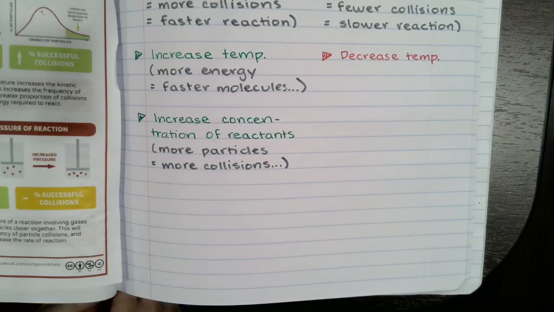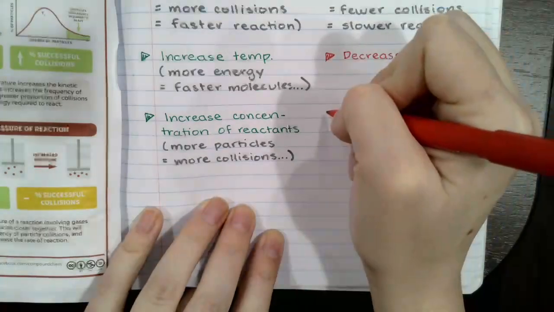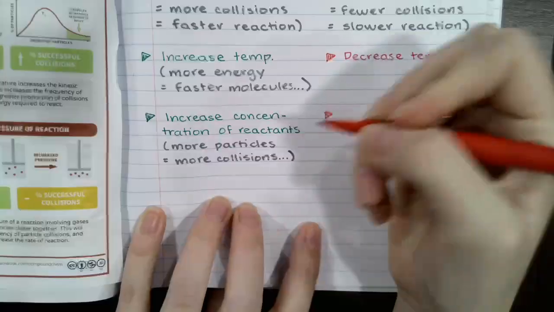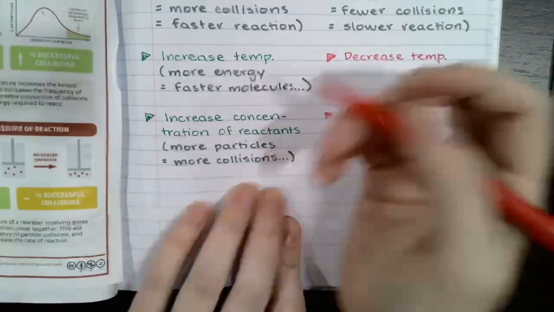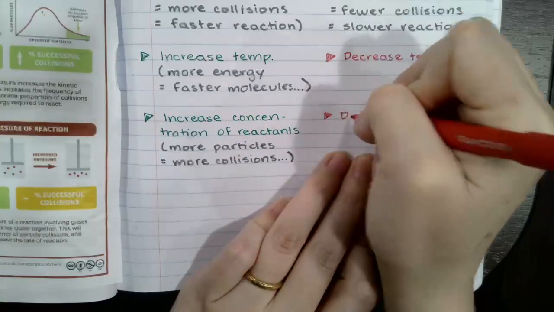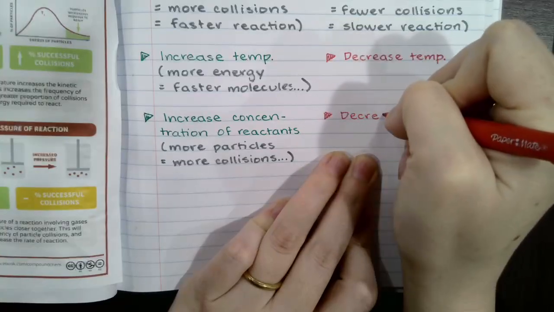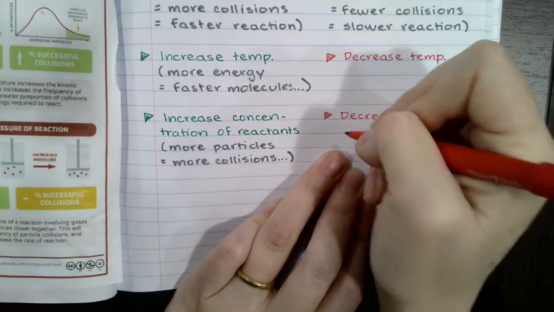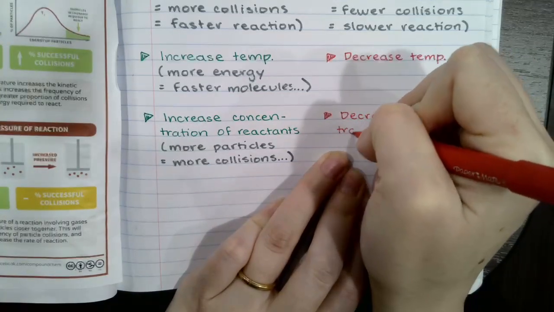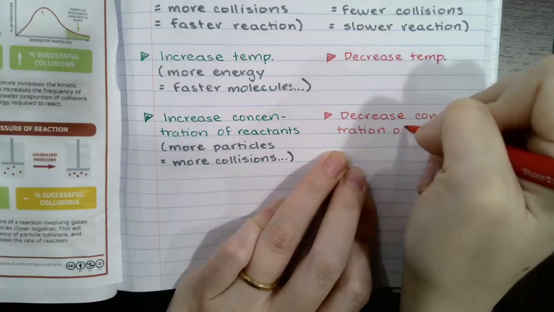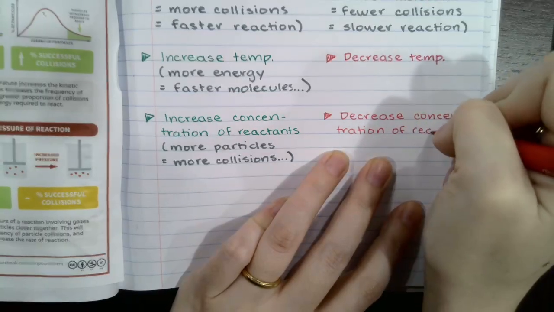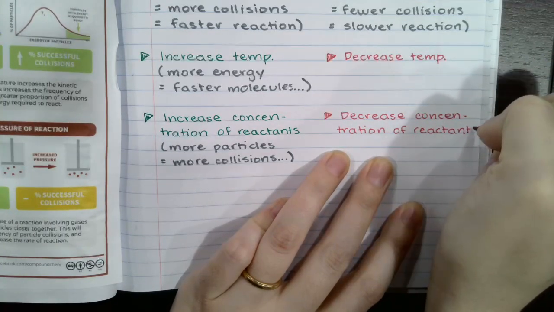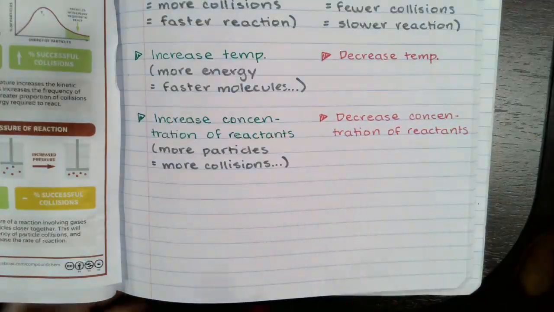What's the opposite of increasing the concentration of reactants, Kason? Decreasing. Right. If we want fewer collisions, we'll have fewer people in the room. Same thing in chemistry. If we want less reaction, we're going to have a lower concentration. And so the logic here would just be the opposite. Fewer particles means fewer collisions.